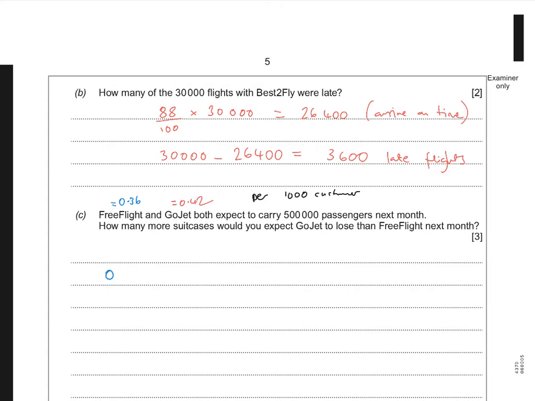So I'm going to set this up as follows. For Free Flight, it is 0.36 suitcases per 1,000 customers. I need to change that to 500,000 customers. So if I put into my calculator 500,000 divided by 1,000, that will tell me that I have to times that by 500. So I must times this by 500, which comes to 180 suitcases.